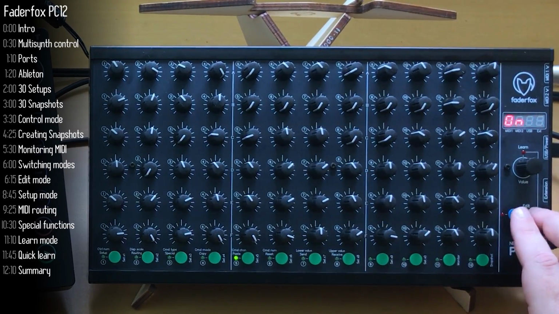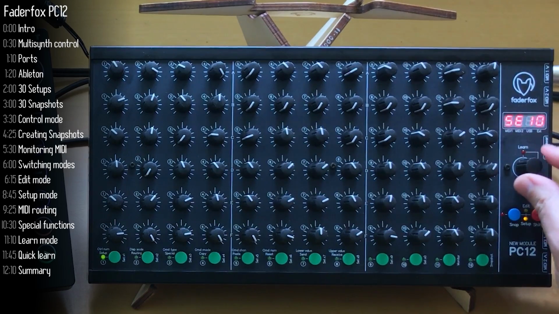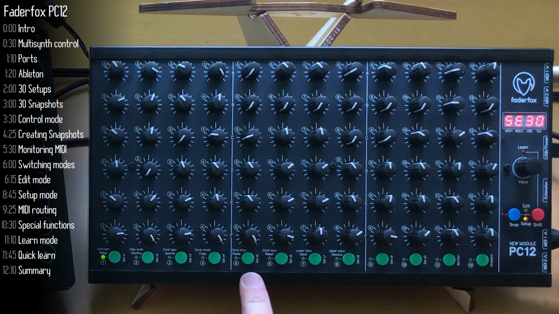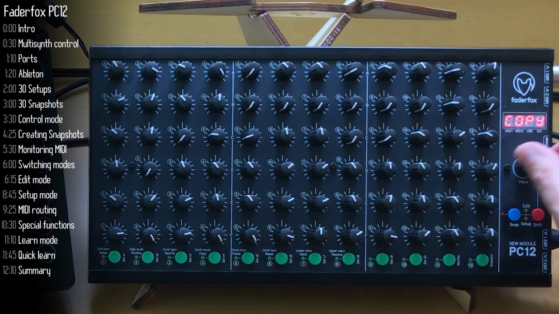Shift blue will move us into setup mode. Here I'm on setup 5. There are 30 total. Now, since I messed up setup 1, which was an Ableton setup, setup 30 is the factory preset. I can copy that by long press on copy. And there we go, it's copied.